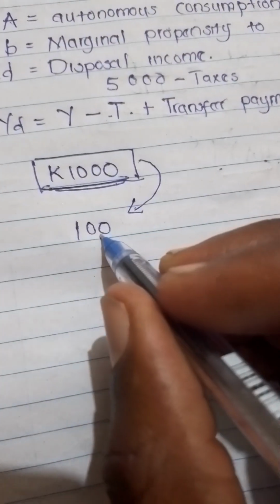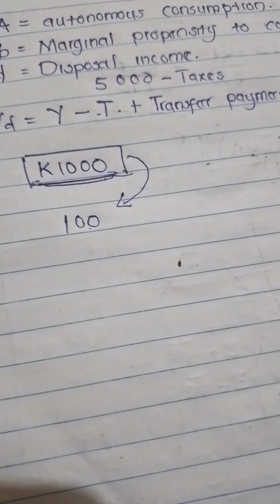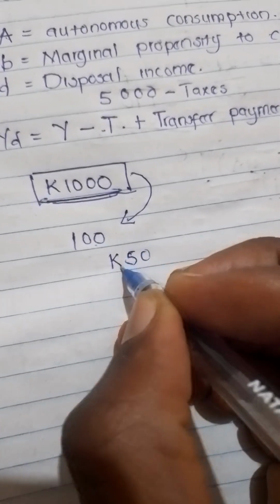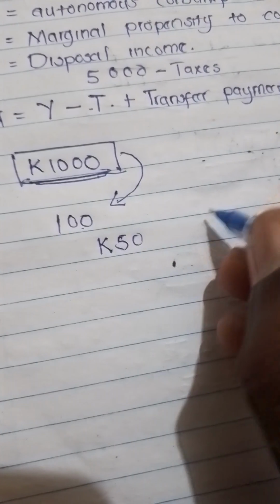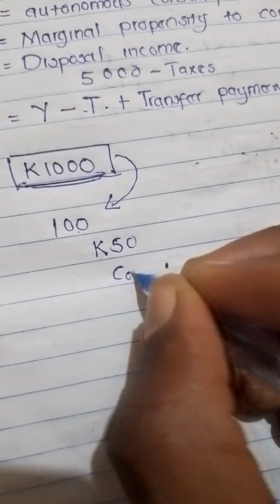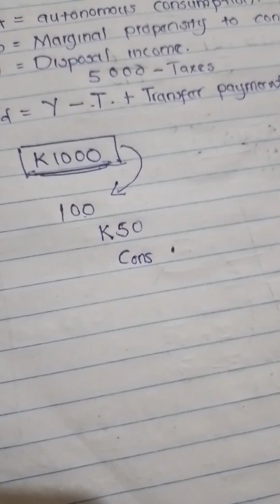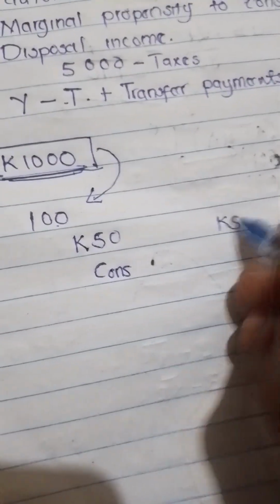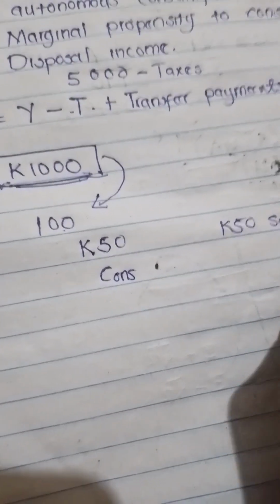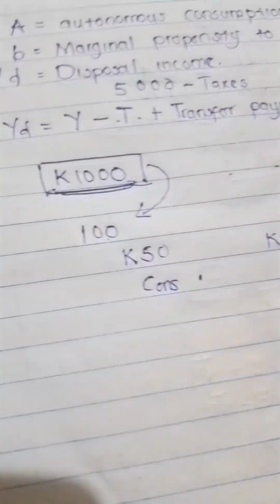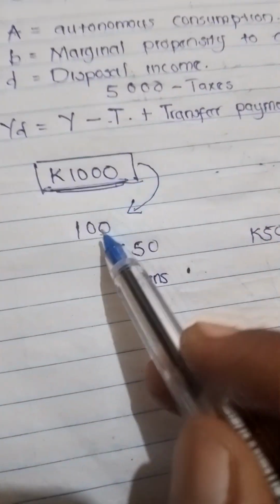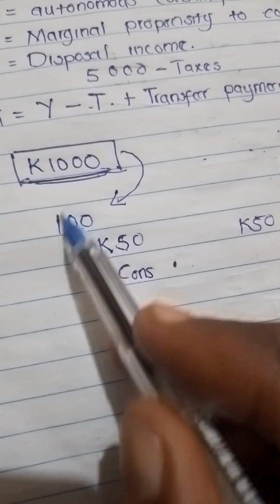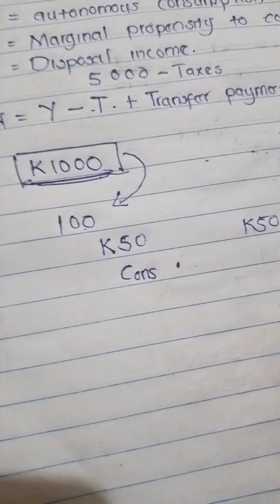So let's say somebody sends you 100 kwacha, and you decide to spend 50 kwacha. You spend 50 kwacha on consumption, meaning you just buy something. Consumption, we're just buying. You spend 50 kwacha, then you decide this other 50, I'll just save it. Now that means in terms of percentages, 50 kwacha is what of 100?